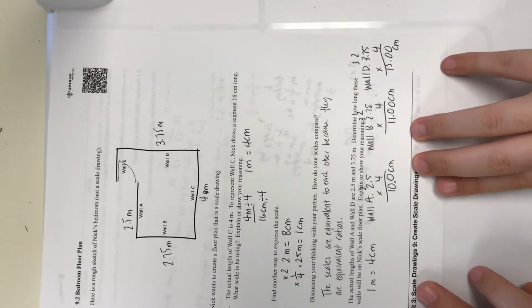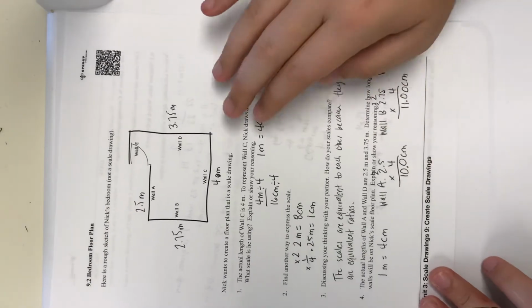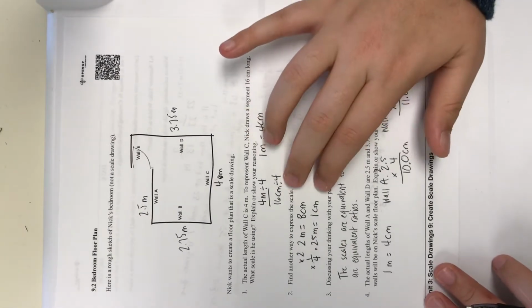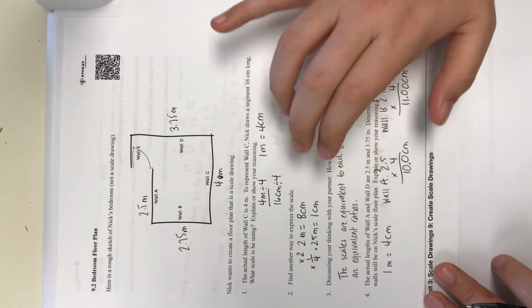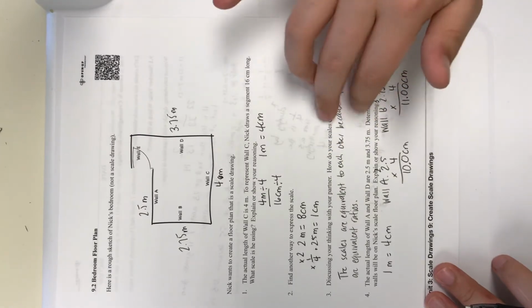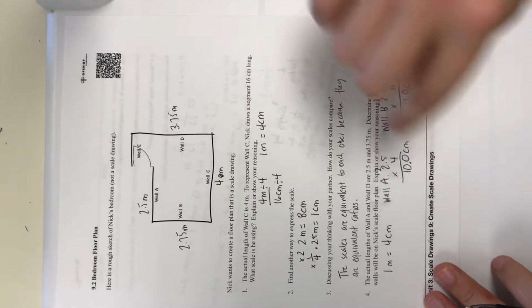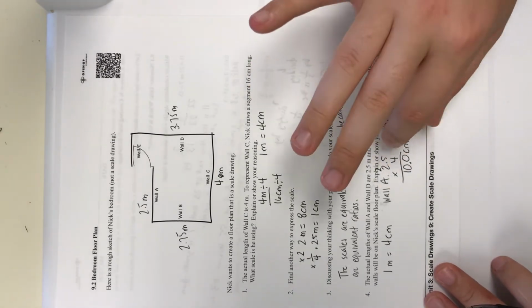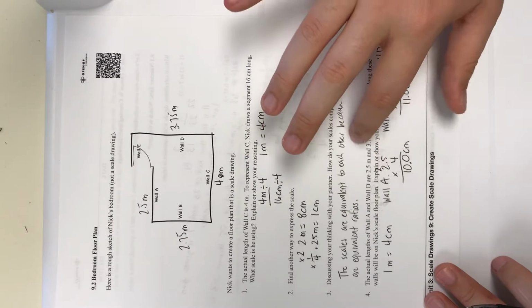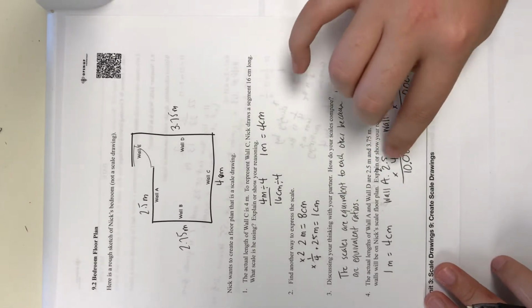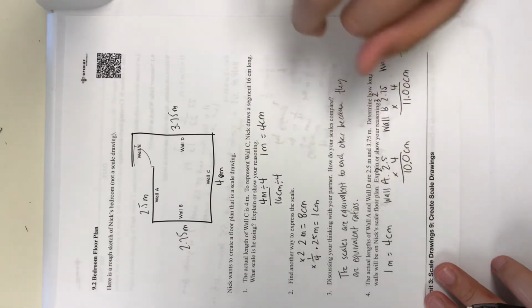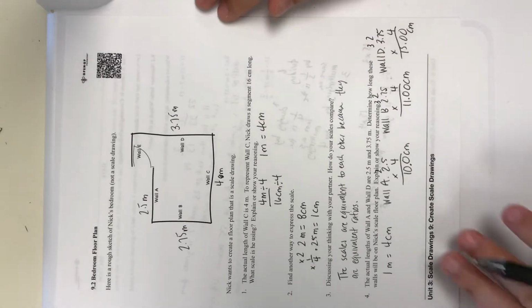And so that's kind of how we take a scale drawing and then find the scale. We find another way to express the scale, which is to find an equivalent ratio, and then understand that those are equivalent ratios, which is why you can scale them over and over again. And then here, we're taking the actual measurements and converting them to the scale by multiplying them by 4, because we know that 1 meter is equivalent to 4 centimeters.